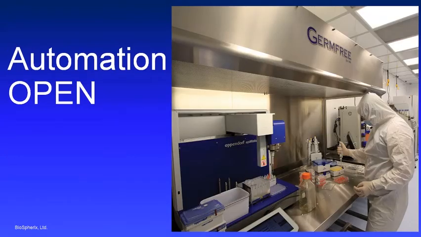So in reducing variability for cell processing, a lot of people are turning to automation. Particularly if you have a high throughput application, you're going to need some automation in your processing.